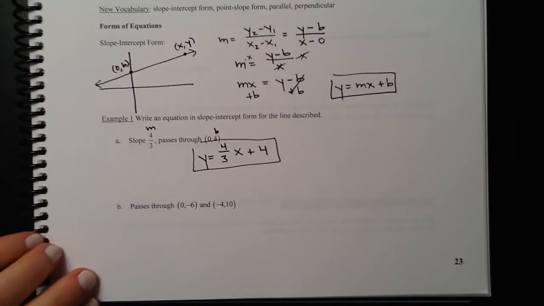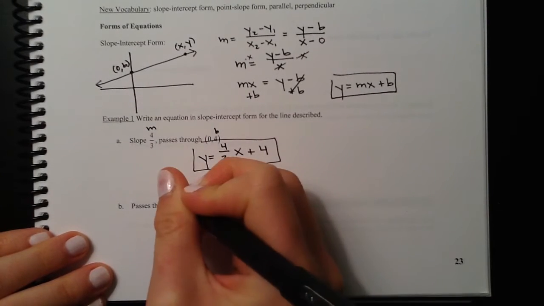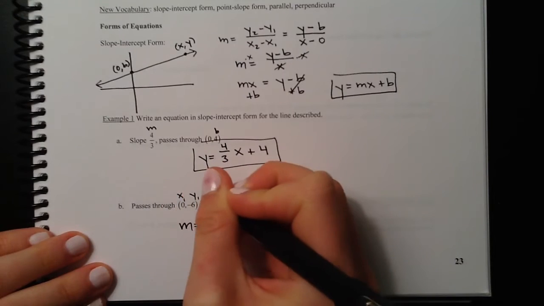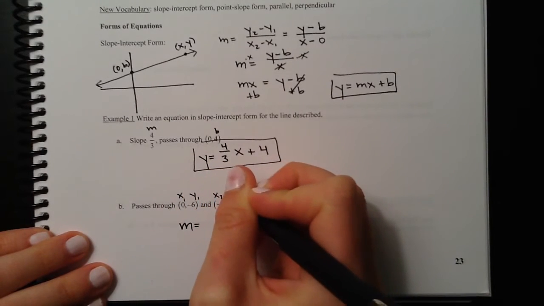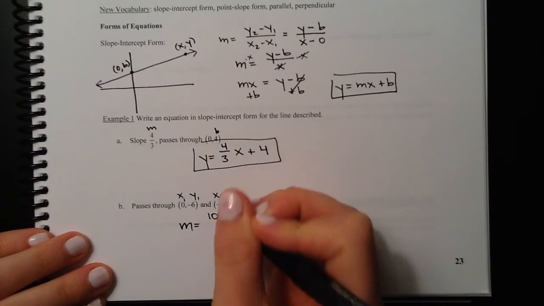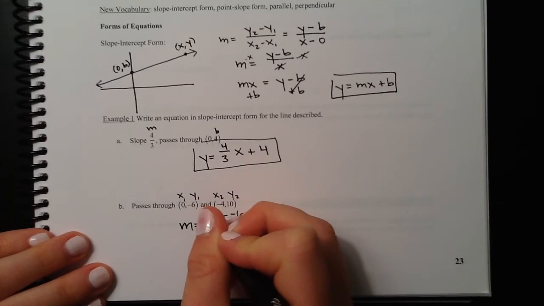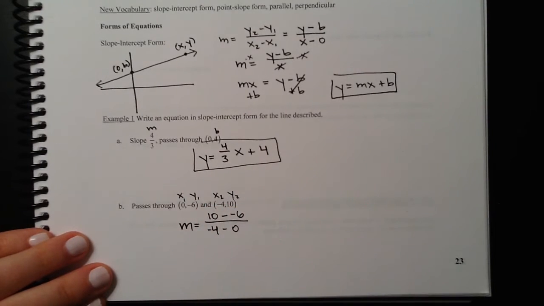If we find the slope between them, we set up m equals, with this being x1, y1, and this being x2, y2. So y2 is 10 minus y1, which is negative 6, over x2, which is negative 4, minus x1, which is 0.